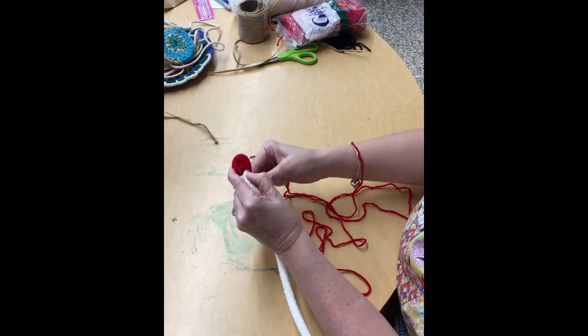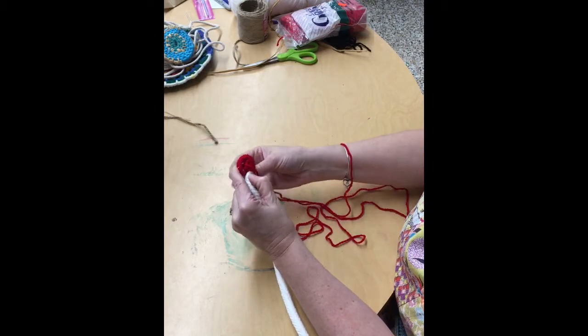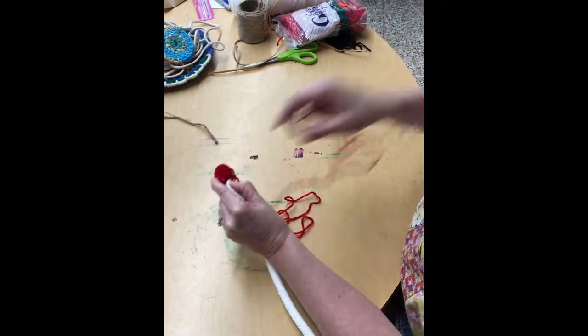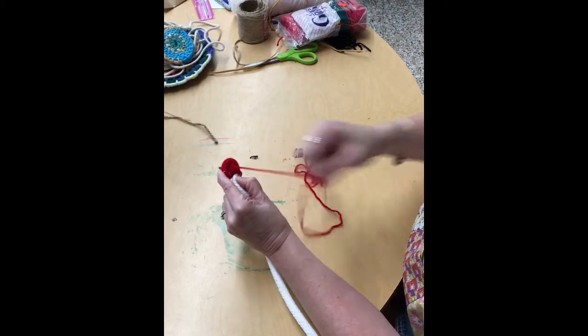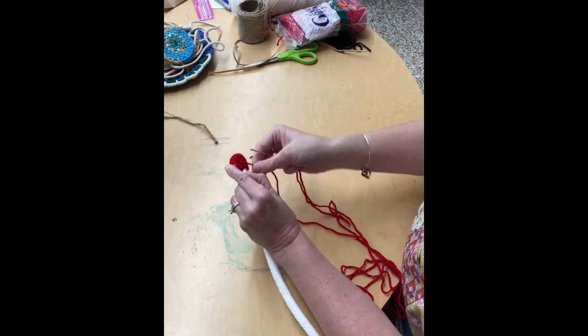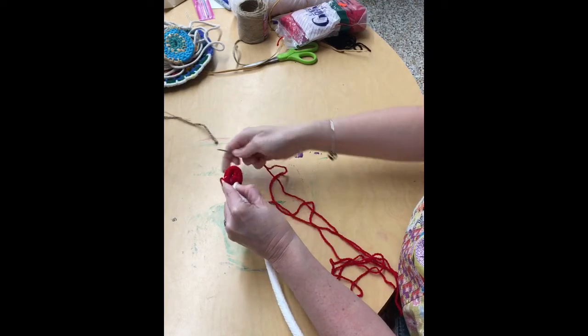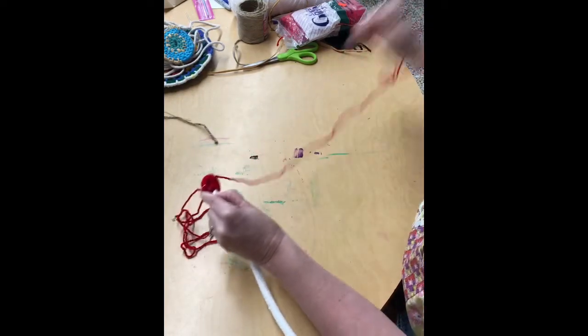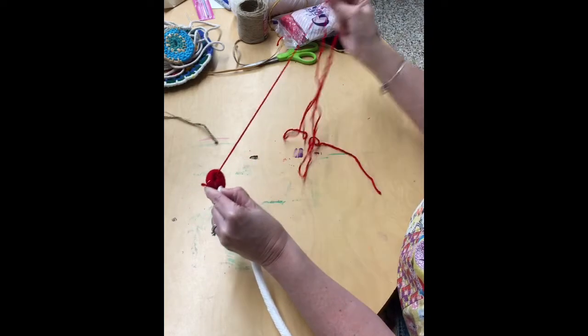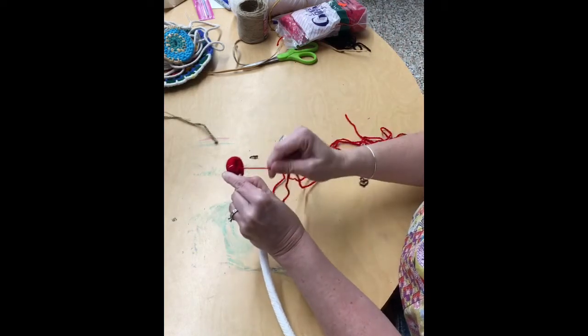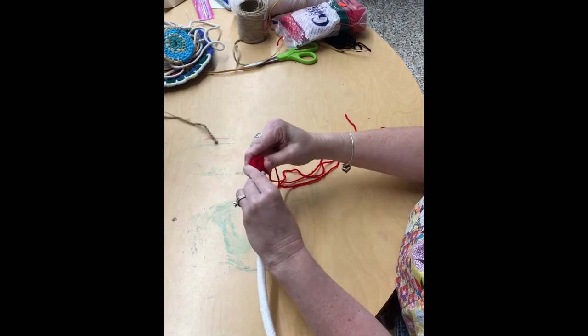And do the same thing again. Pull out, come back up through the middle, pull out tightly. And since this is my first attach, I'm going to go another time. Really make sure I've got that good.